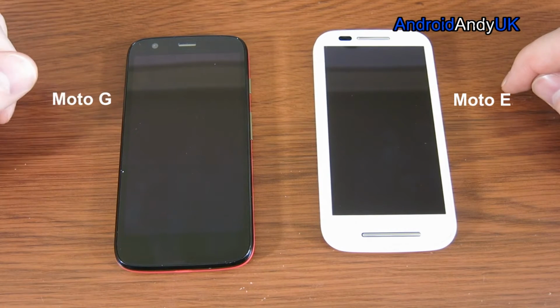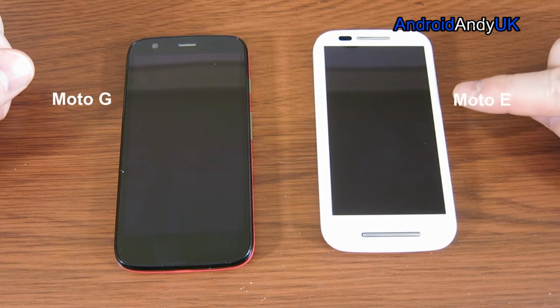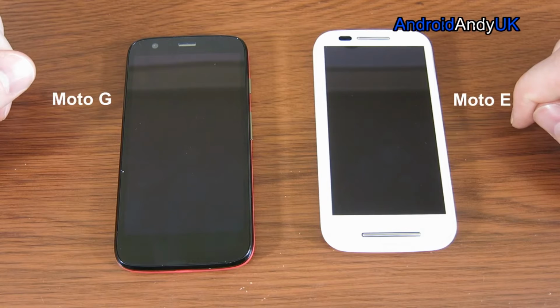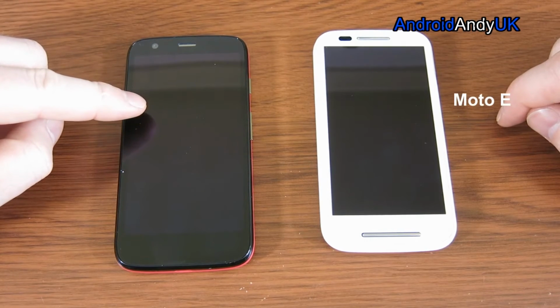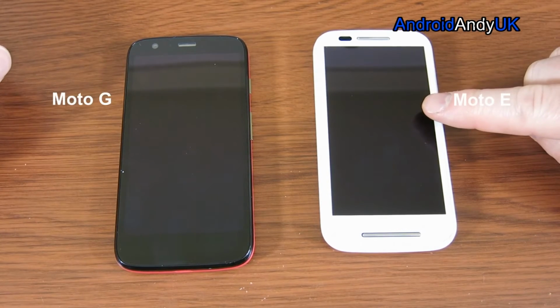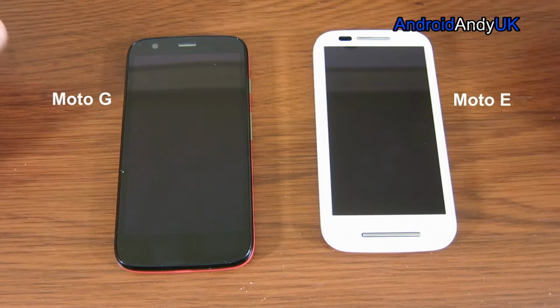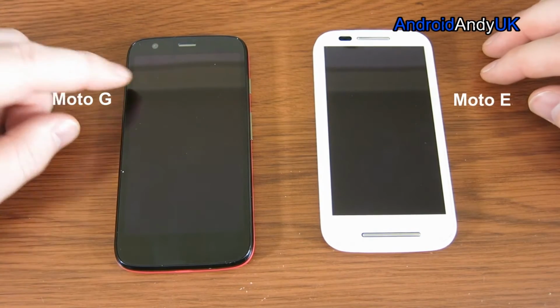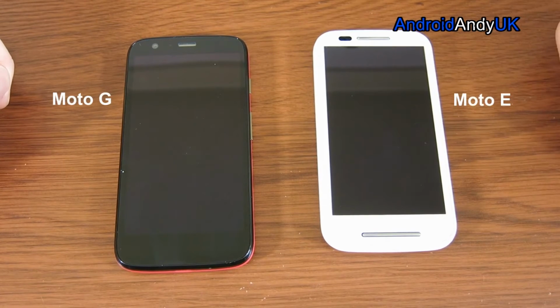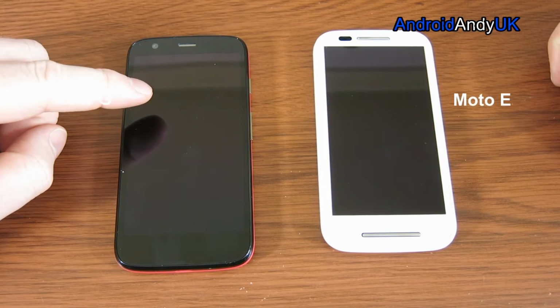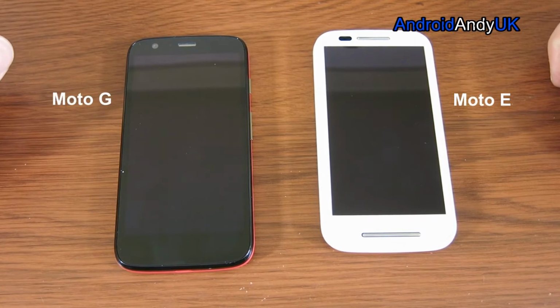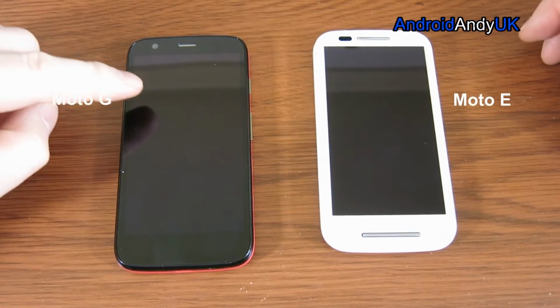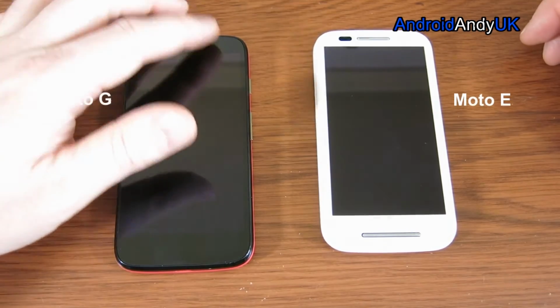If we look at the processors, the Moto G has the Qualcomm Snapdragon 400 running at 1.2 gigahertz. The Moto E has the Qualcomm Snapdragon 200 running at 1.2 gigahertz. Adreno 305 GPU against Adreno 302 GPU. So, again, differences, slightly more expensive parts, slightly cheaper parts. A 2070 mAh battery and a 1980 mAh battery. Once again, you are getting a better device with the Moto G.